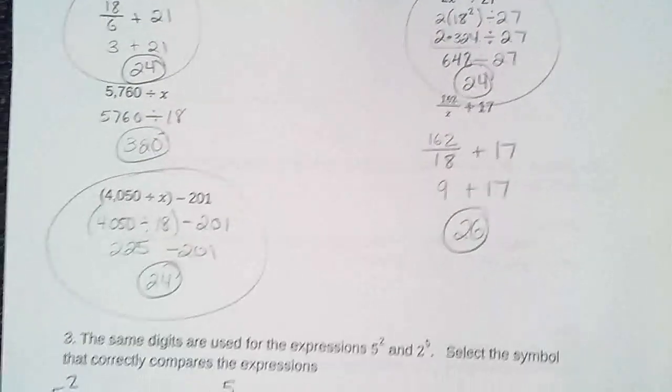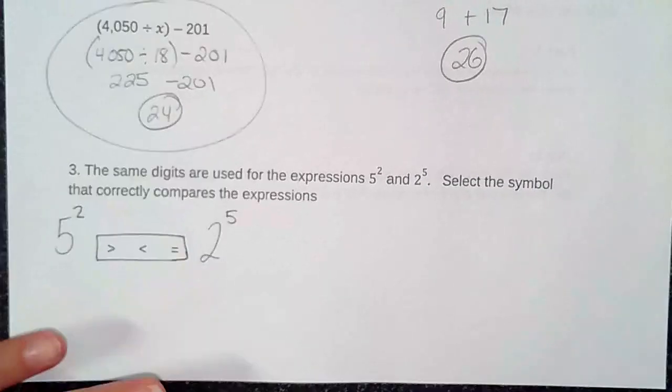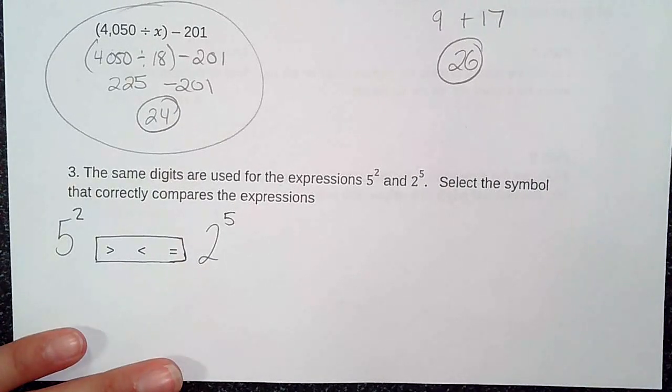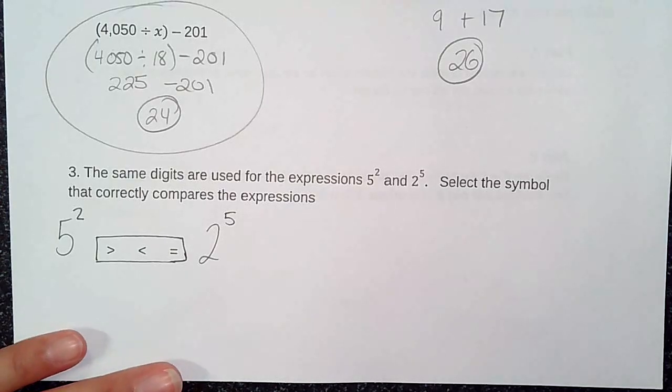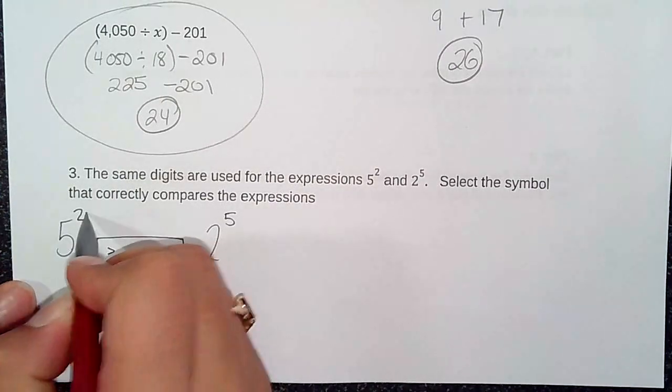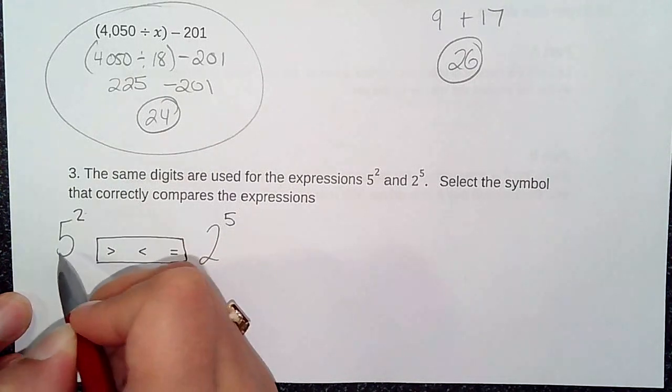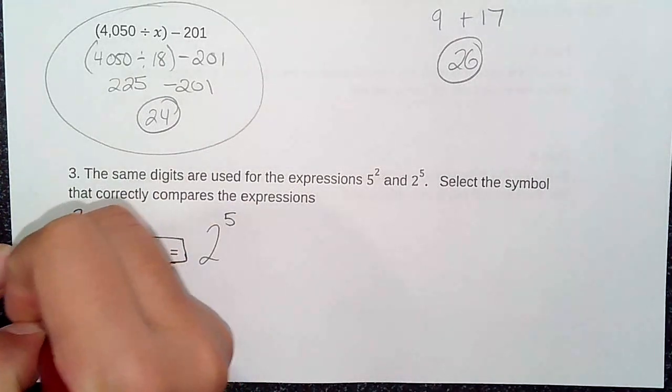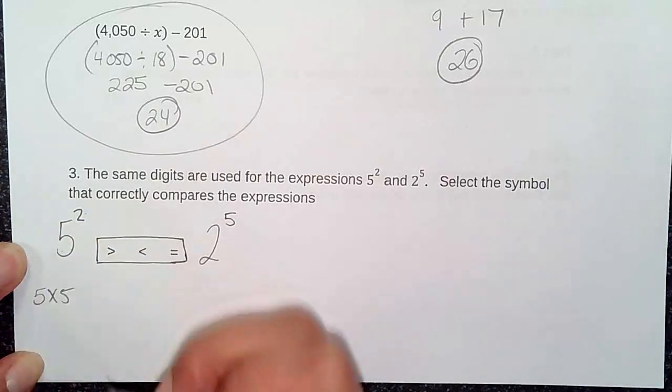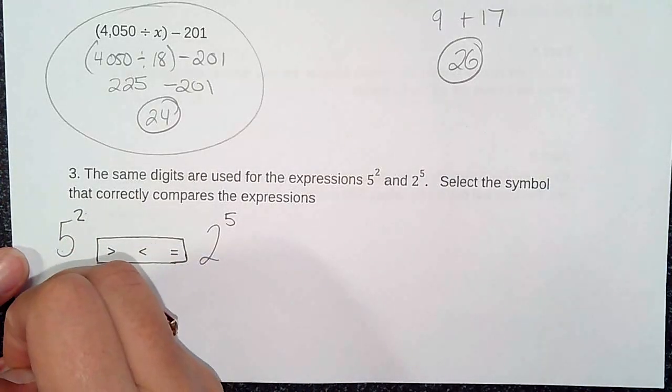Okay, next, number 3. The same digits are used for the expressions 5 to the power of 2 and 2 to the power of 5. Select the symbol that correctly compares the expressions. Well, what does 5 to the power of 2 actually mean? It is not 5 times 2. It is actually 5 times 5. And that represents 25.